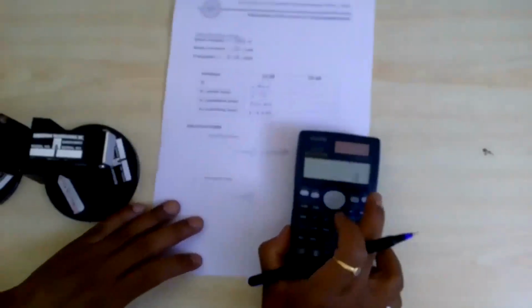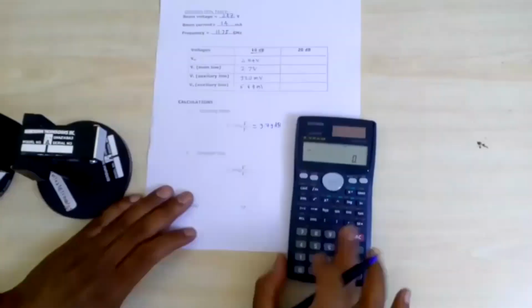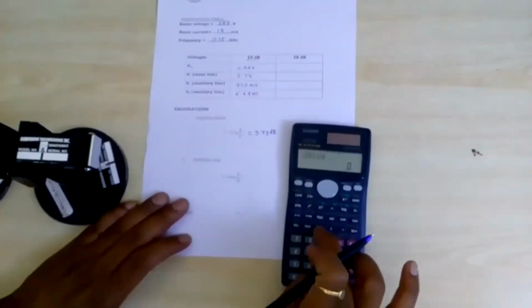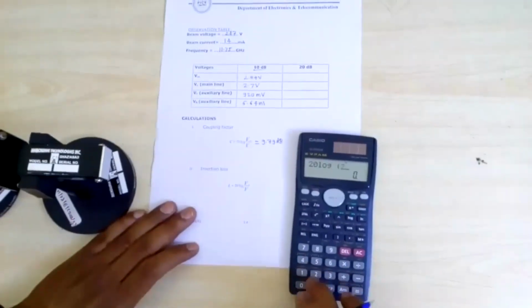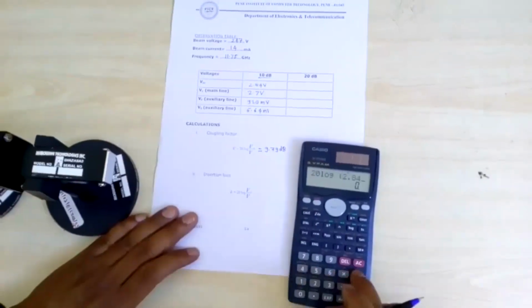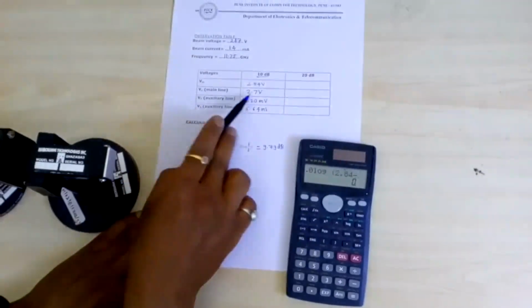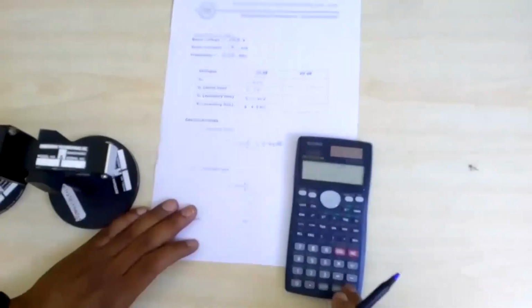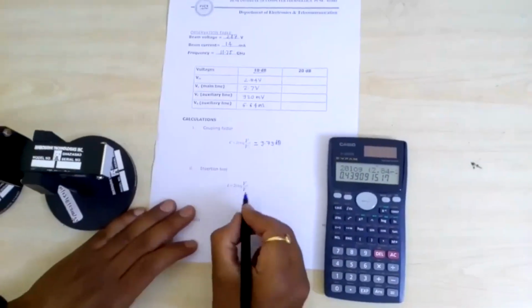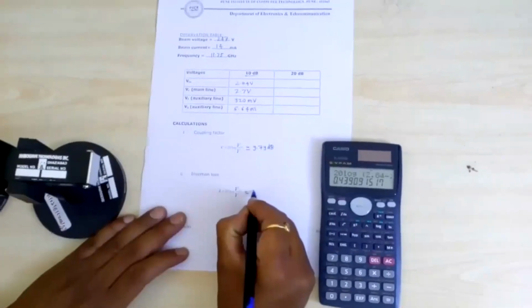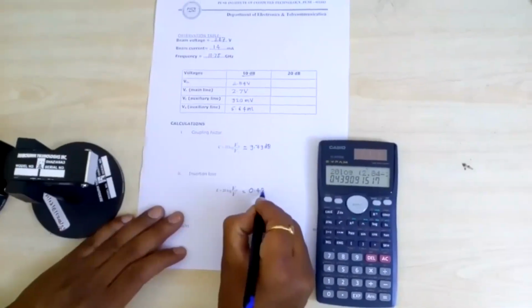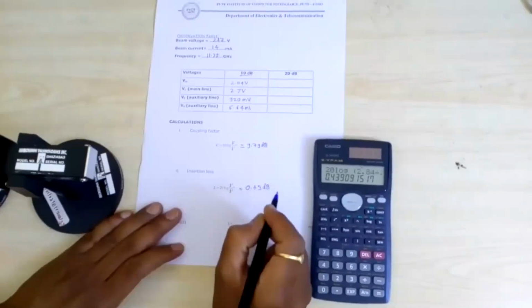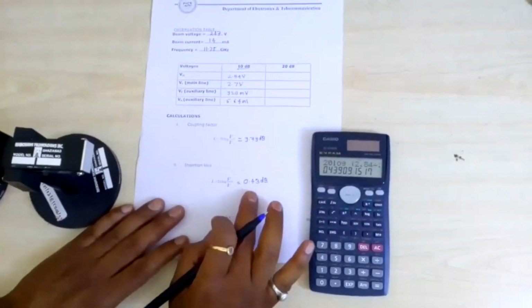Let us move to the insertion loss. For that we need again 20 log of V in, 2.84, divided by the received power, 2.7 volt. So I get the insertion loss as 0.43 dB. It should come as low as possible.